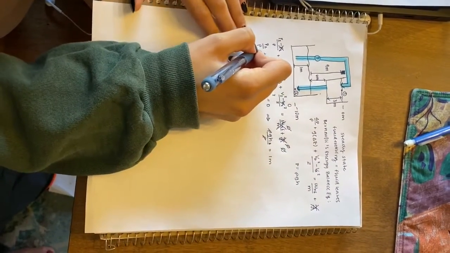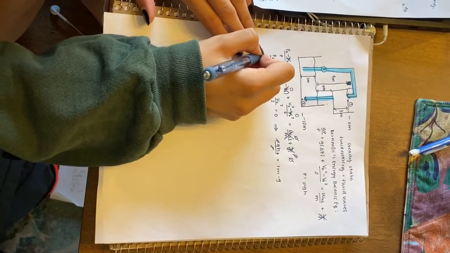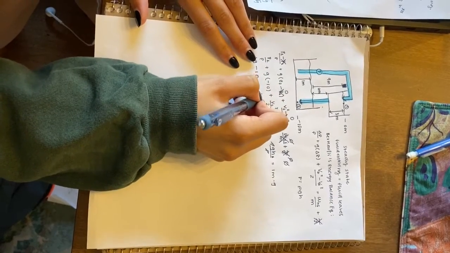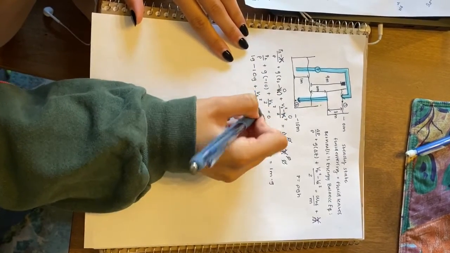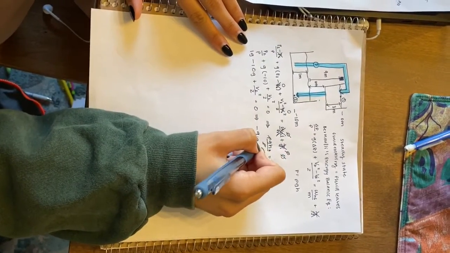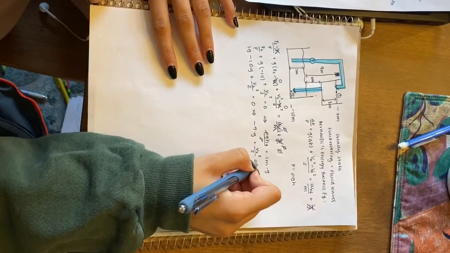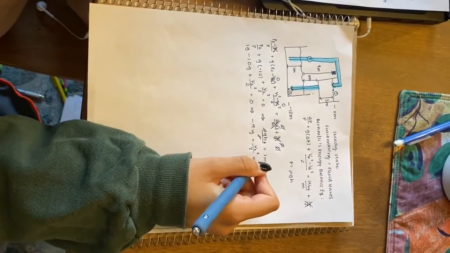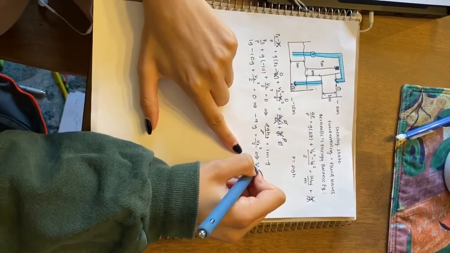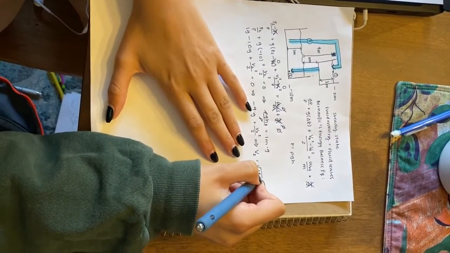And don't forget times gravity, so you're going to have 1 times gravity minus 10 times gravity plus v2 squared over 2 equals 0, which is just negative 9 times gravity plus your velocity squared over 2. If we do some algebra, bring over our 9 times gravity, times 2 is 18 times gravity, square root. Solving for velocity, v2 is equal to the square root of 18g.